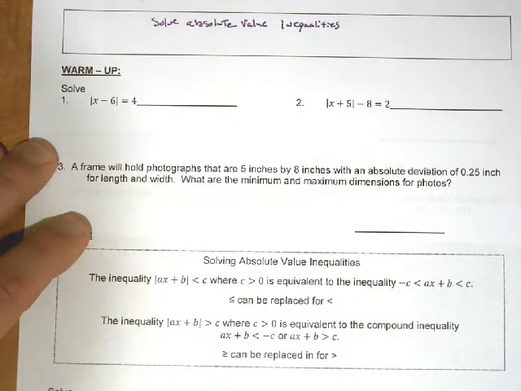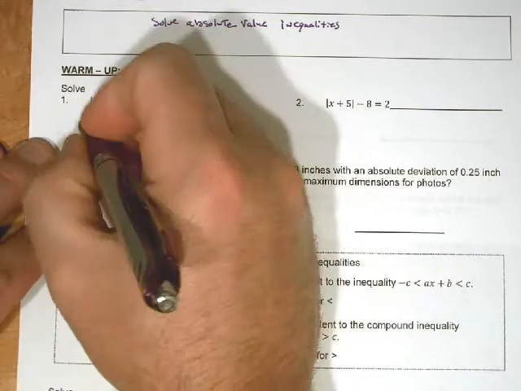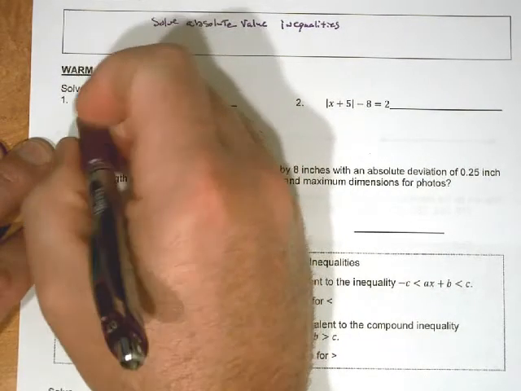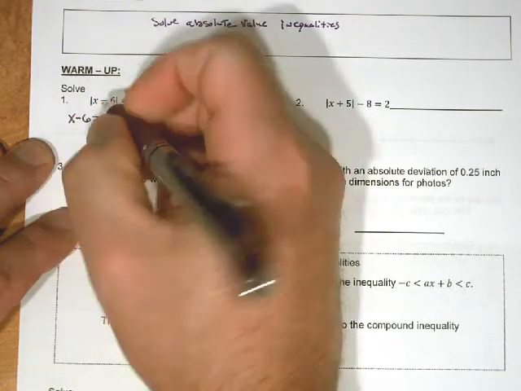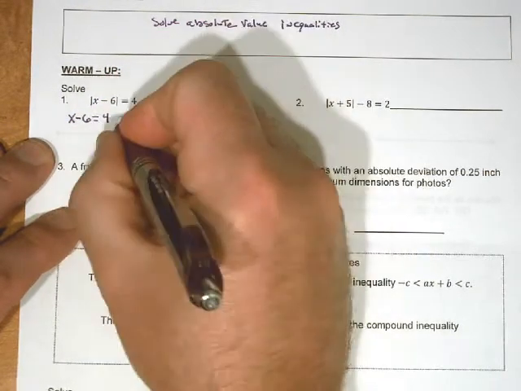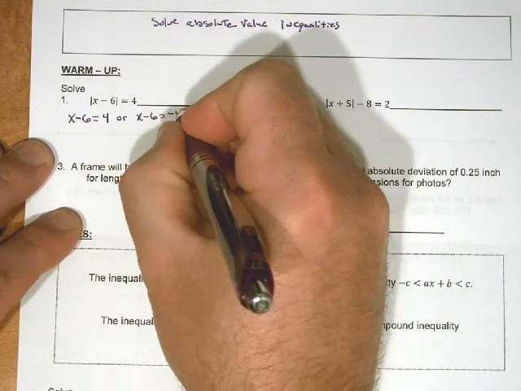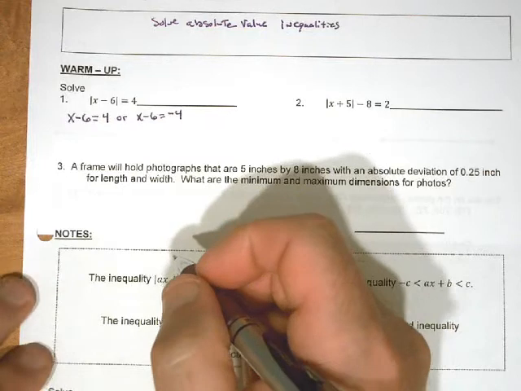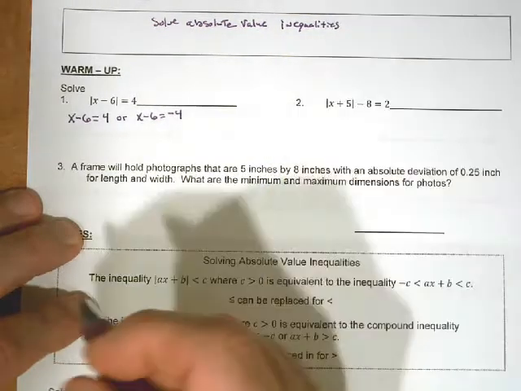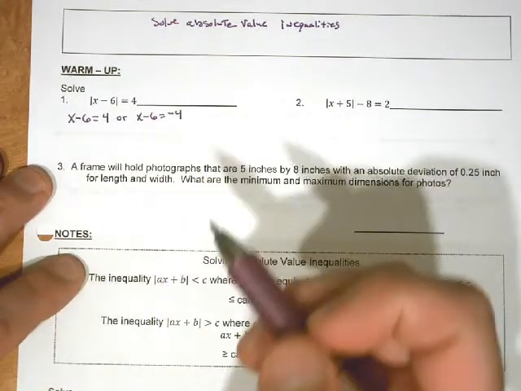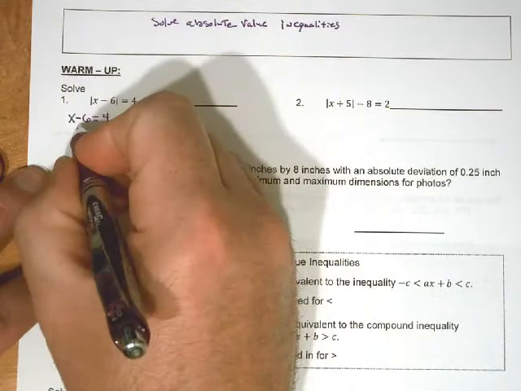So when you have an absolute value sign again on the left, remember we want to set this up as two problems. So x minus 6 is going to equal 4, or our x minus 6 is going to equal a minus 4. Get us into the mindset here of moving forward. So when we do have our inequalities, we are going to have this situation with some ors. So from here, solve each problem.